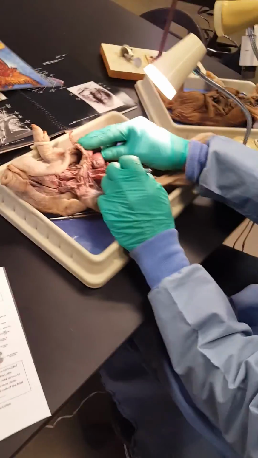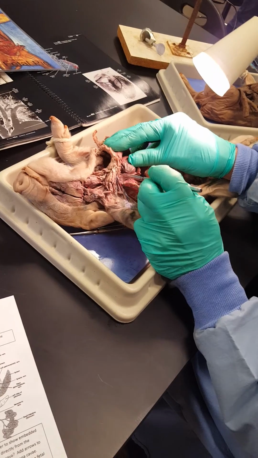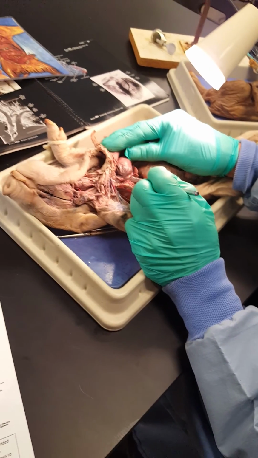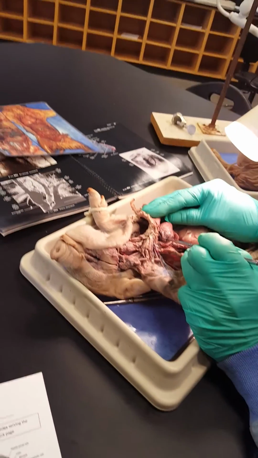Large vein coming up from below: inferior vena cava. And another big vein coming down from above: superior vena cava. And they converge in the right atrium.